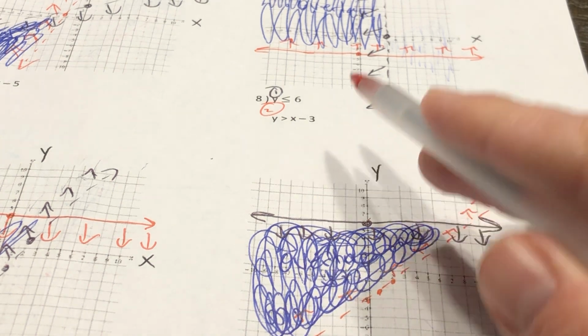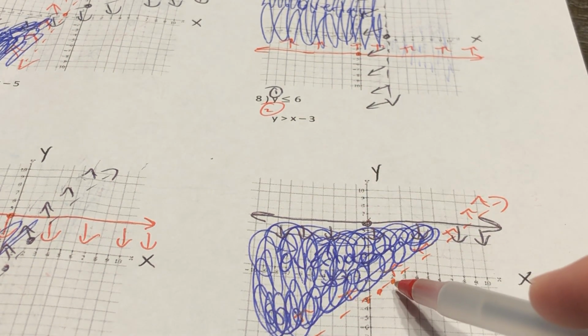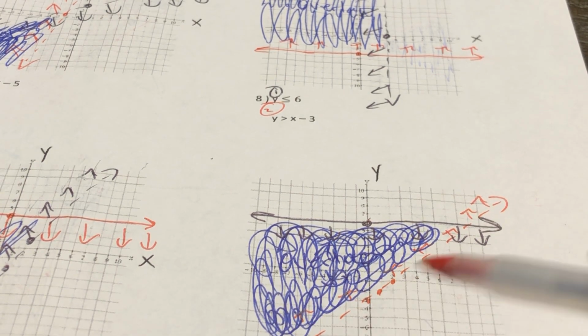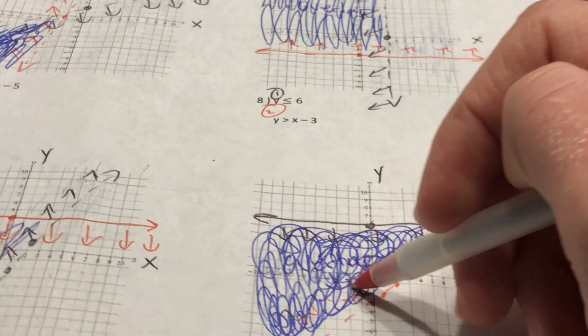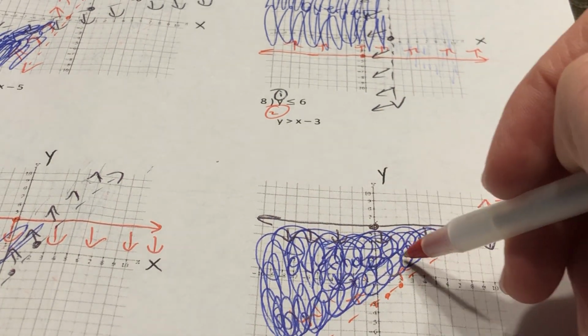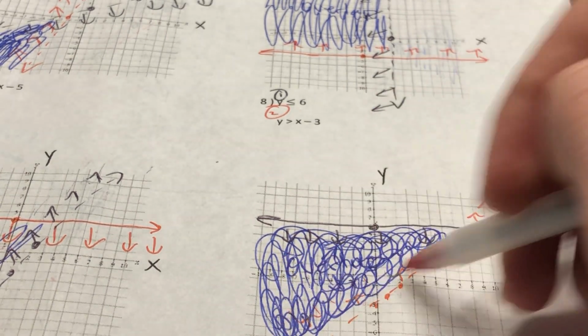Then you have y greater than x minus 3. You have the x-intercept of -3, up 1 over 1, up 1 over 1, up 1 over 1. That is a dotted line because it's greater than, no equality. And you would lightly shade above first. Where does the shading overlap? The first one there, the second one here. We really shade the overlap in that area.